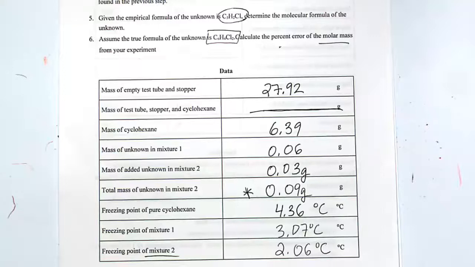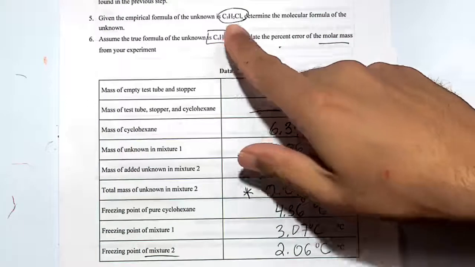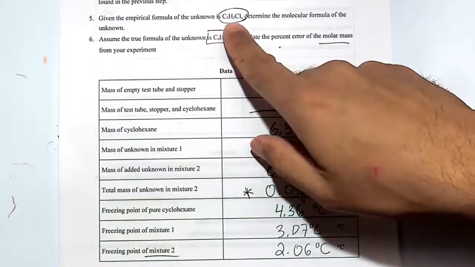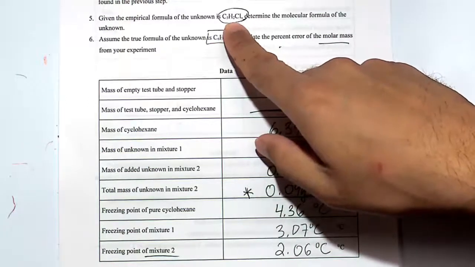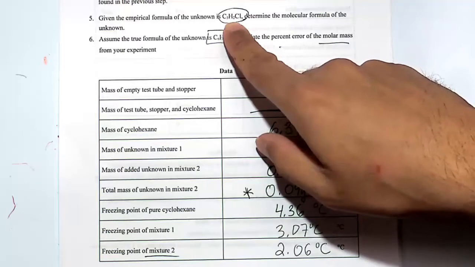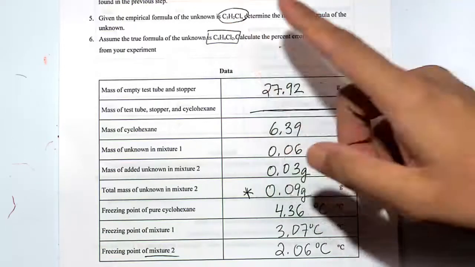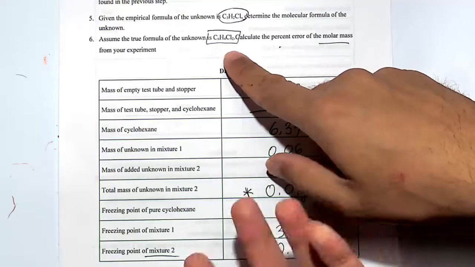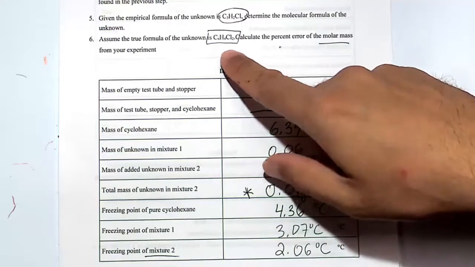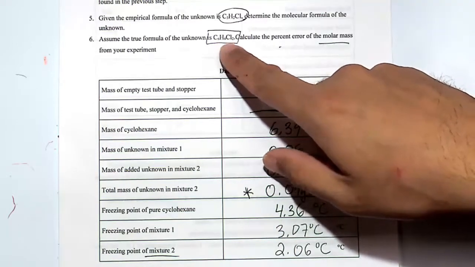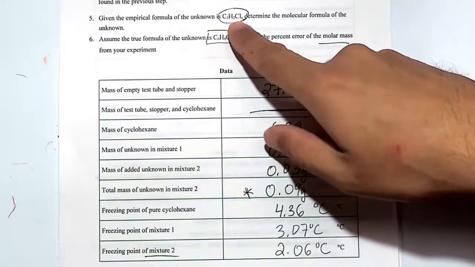For our post-lab analysis, we need to figure out the molecular weight of the unknown. The problem tells us that the crushed unknown that we added has the empirical formula, the lowest common denominator, of C3H2Cl. If you go to post-lab question number 6, they actually give you the actual molecular formula, which is C6H4Cl2. So this is the information that we're given.